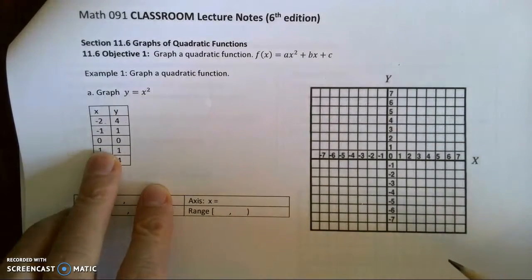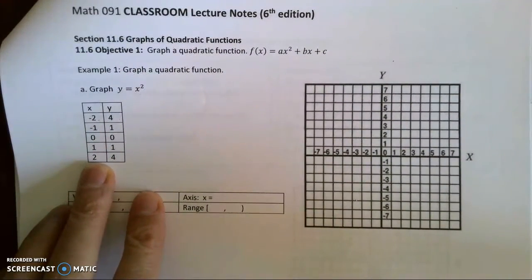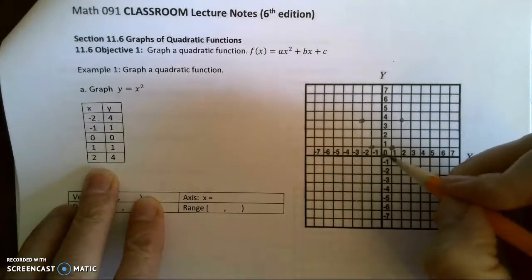So I'm going to go ahead and plot these points. I'm going to go ahead and pause this and then plot the points. I want you to do the same thing. Okay, so I plot the points.